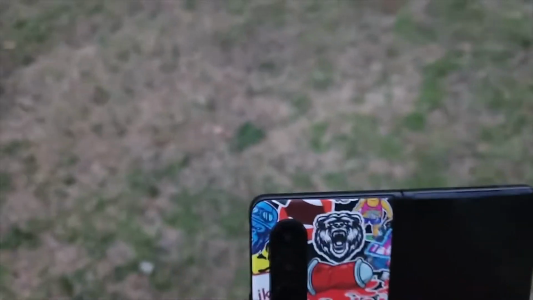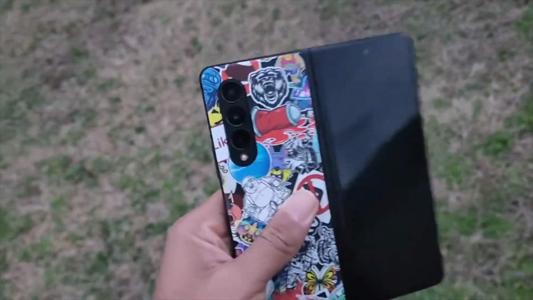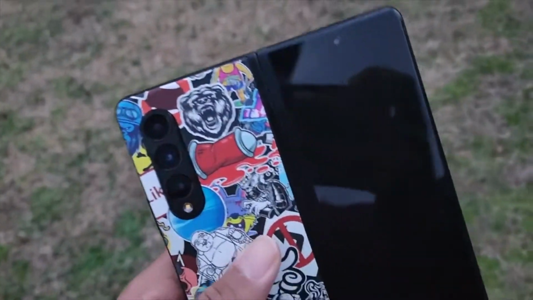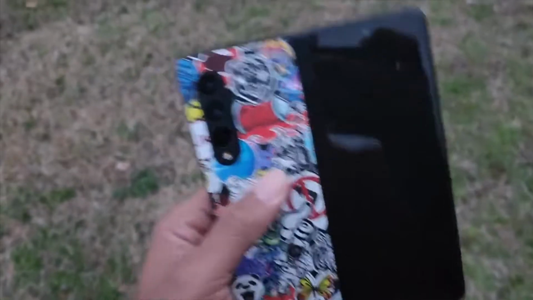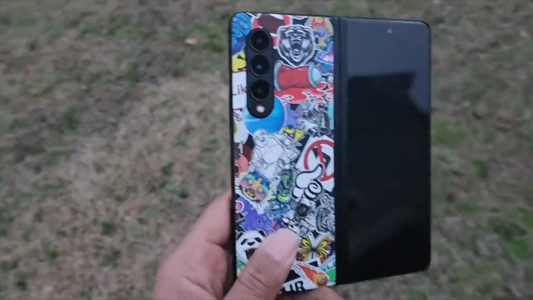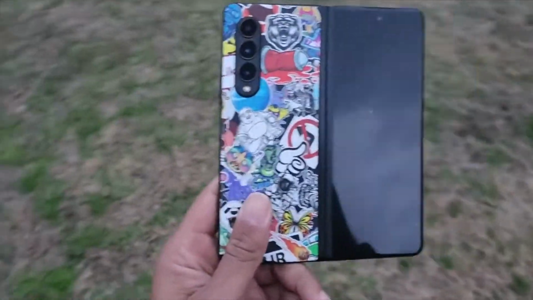So just a difference, you know, it still looks better on the Z Fold 3 now that it's out, but just take note that software will come later. So don't expect to get the latest and greatest software first with the Z series device. Expect that though with the S series devices.